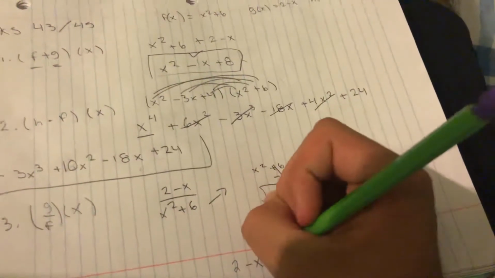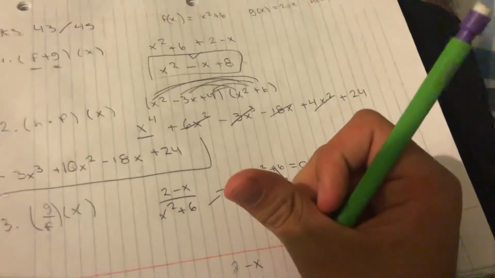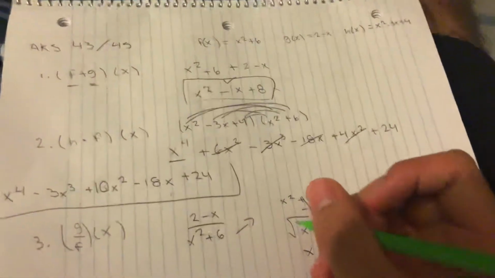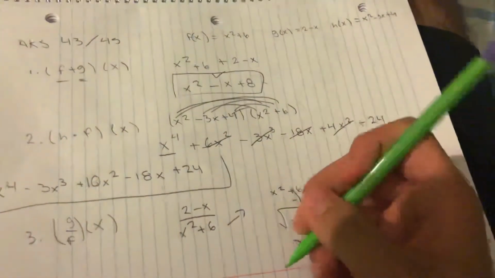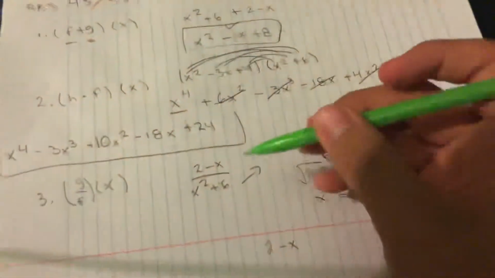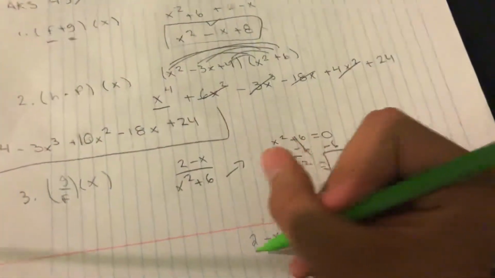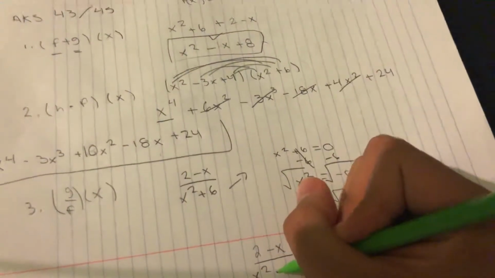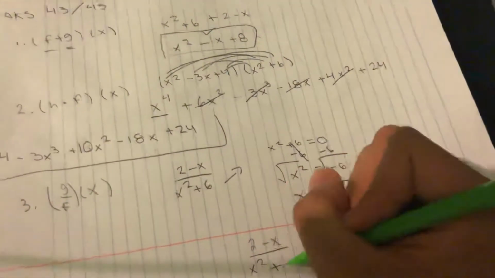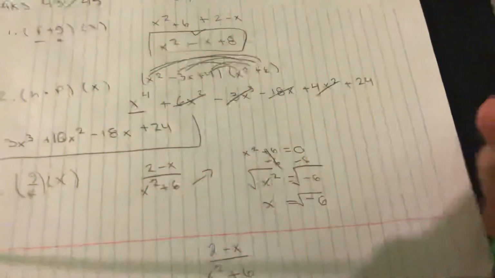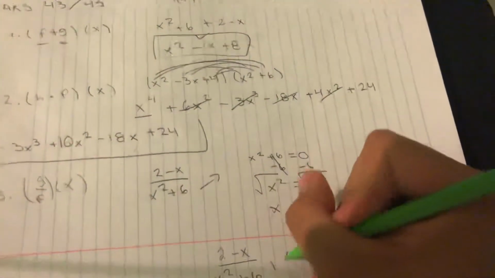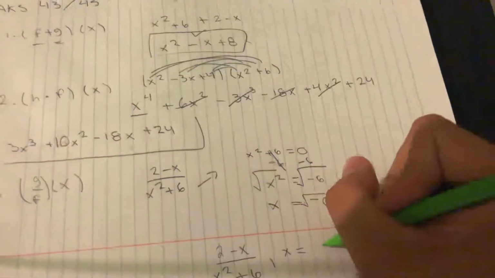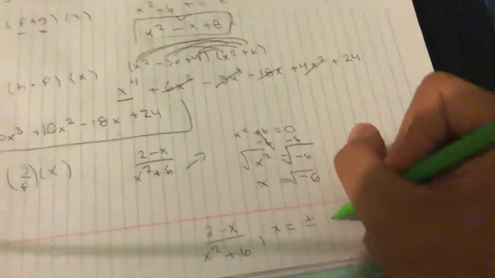2 minus x, from this up here, minus x squared plus 6, comma x equals plus or minus.